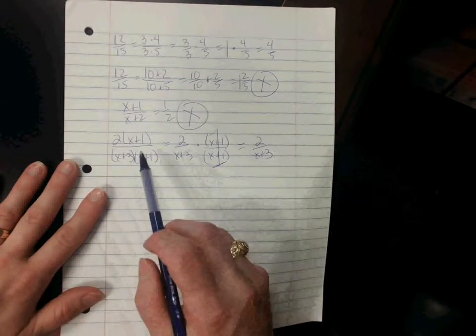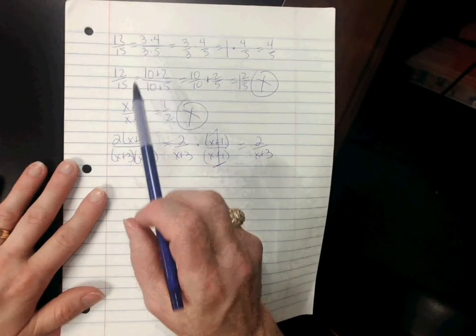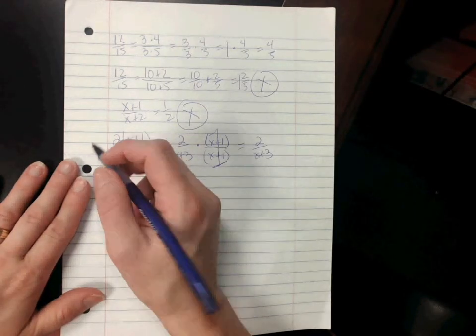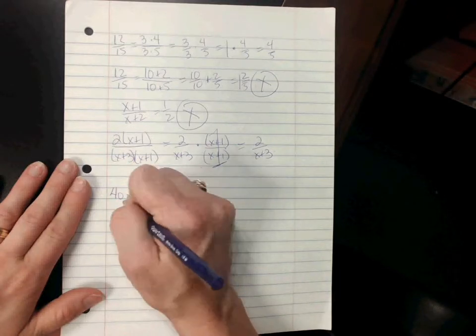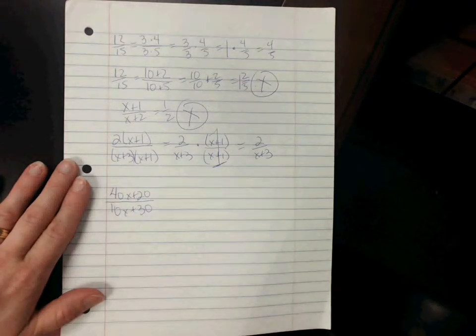So we're able to reduce those just like we did with these fractions up here. Let's look at another example. Say I have 40x plus 20 divided by 10x plus 30.